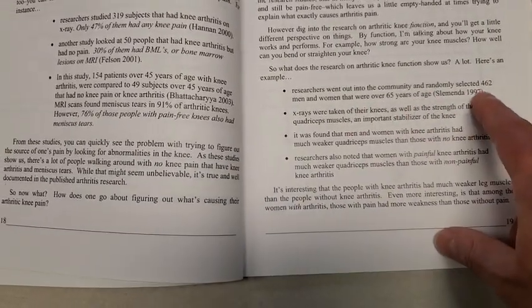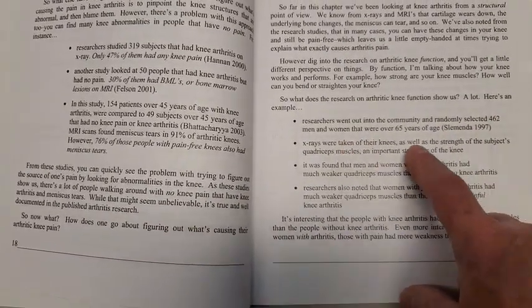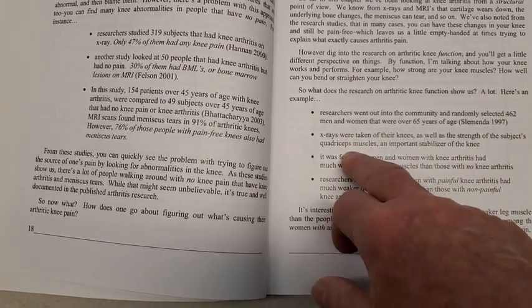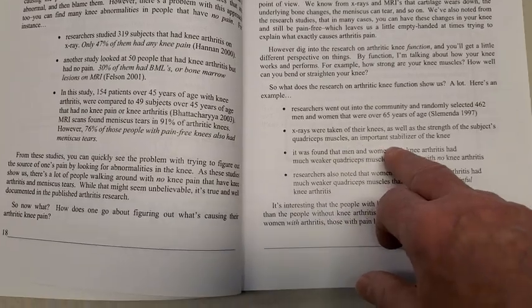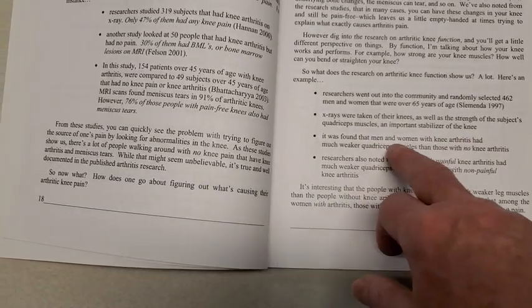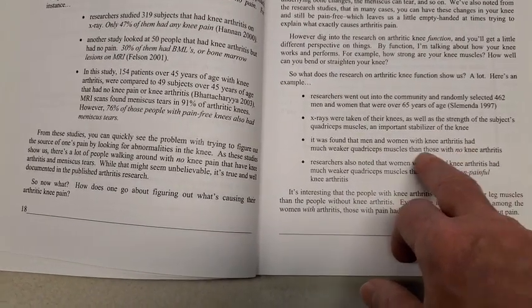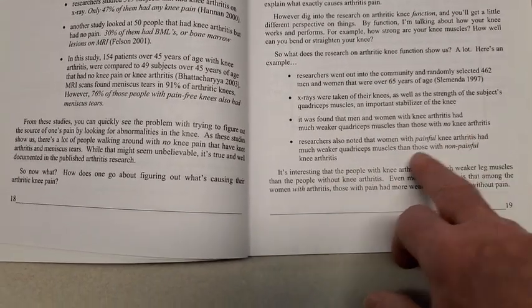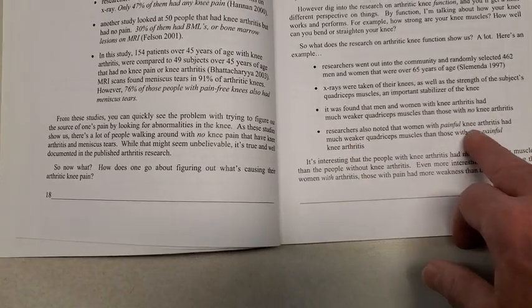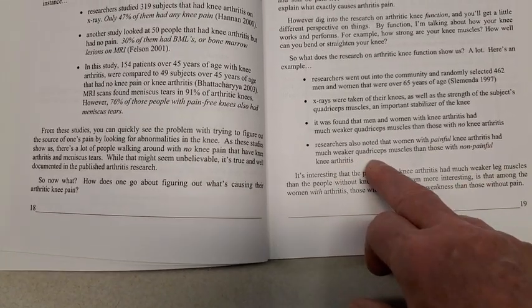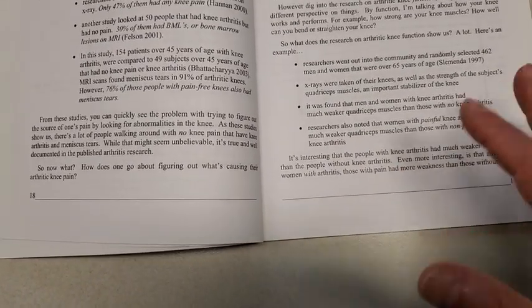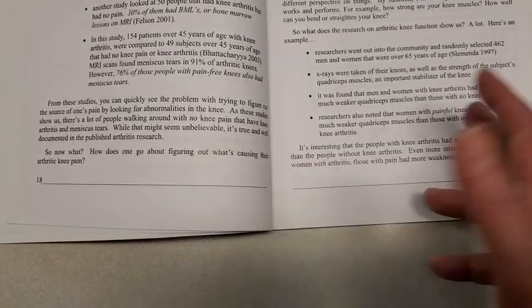Researchers went out in the community and randomly selected 462 men and women that were over 65. X-rays were taken of their knees, as well as the strength of their quadriceps muscle, an important stabilizer of the knee. It was found that men and women with knee arthritis had much weaker quadriceps muscles than those with no arthritis. Researchers also noted that women with painful knee arthritis had much weaker quadriceps muscles than those with non-painful knee arthritis. So here again, the difference: weaker quads.